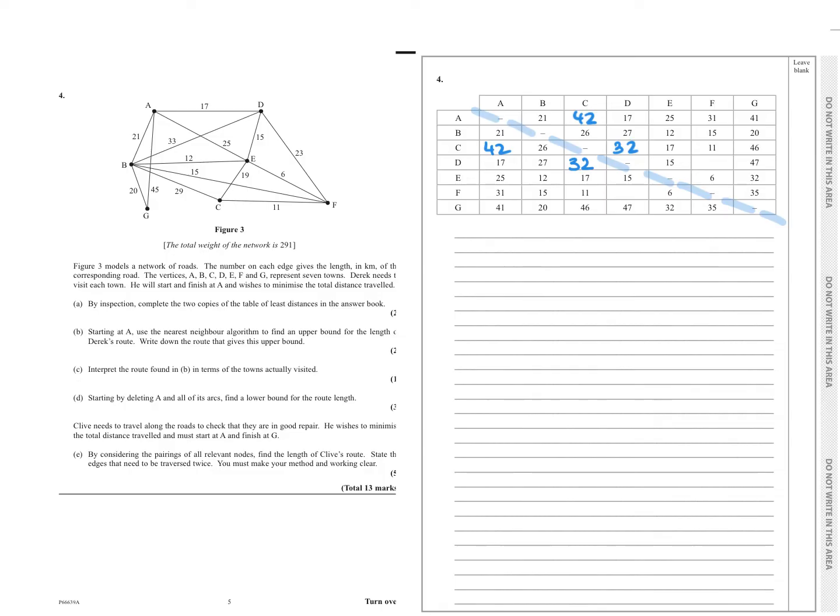Then lastly, we have FD. So F to D, 23 or 15 plus 6, which is 21. To me, I think that looks like the smallest. Okay, brilliant. Now that gets you 2 marks. I can't remember what it said on the mark scheme. I don't know if you got 1 mark for getting 1 right or 2 right.